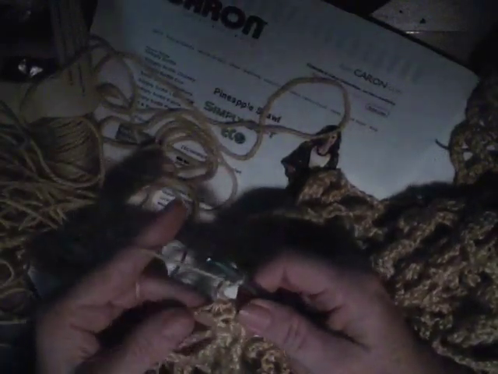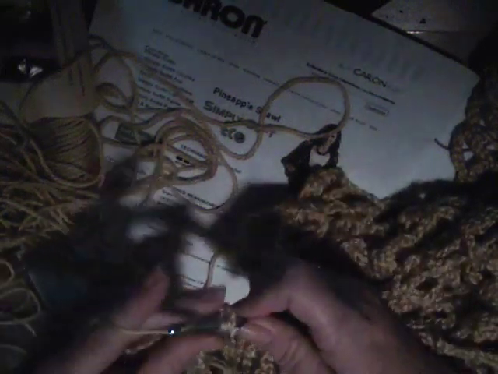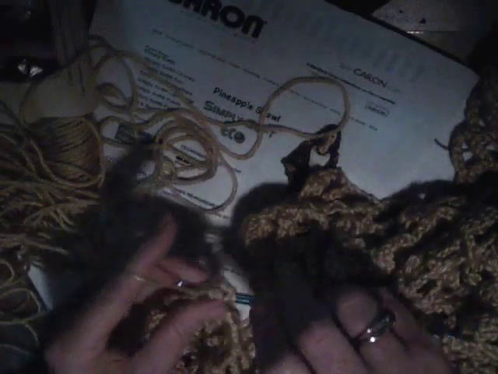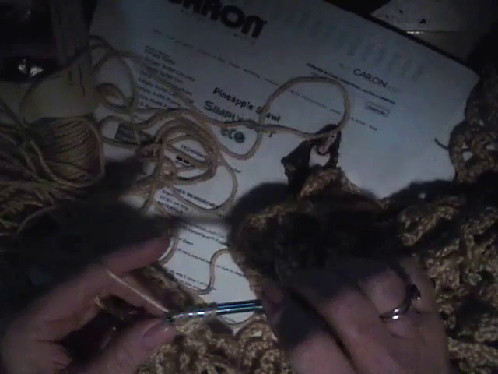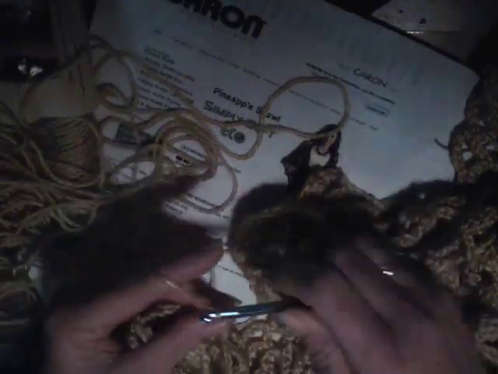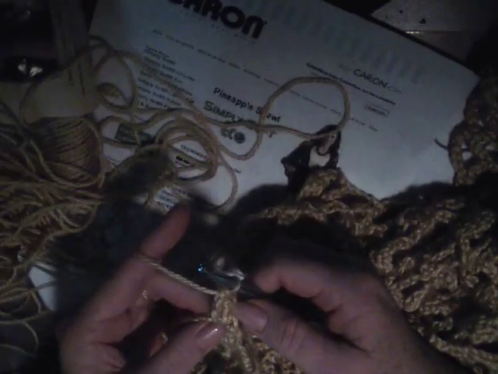we'll be working in the first stitch. This is where you'll be doing the beginning triple cluster shell. Then that's your beginning triple cluster.